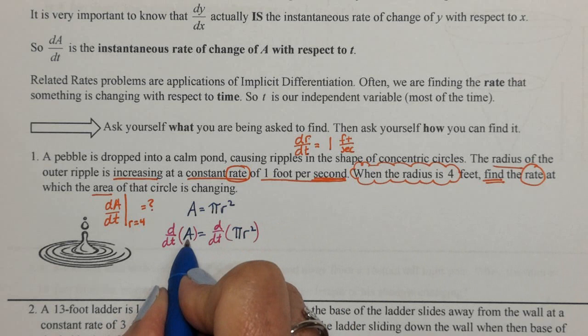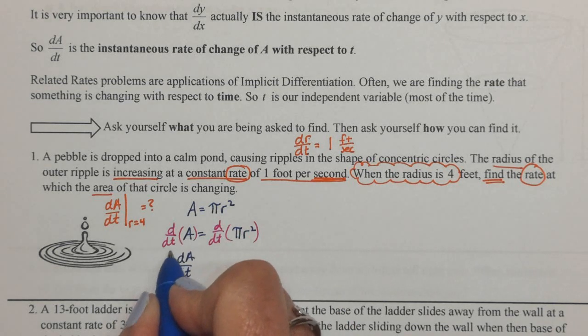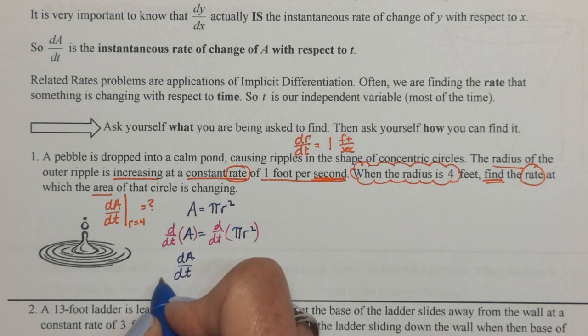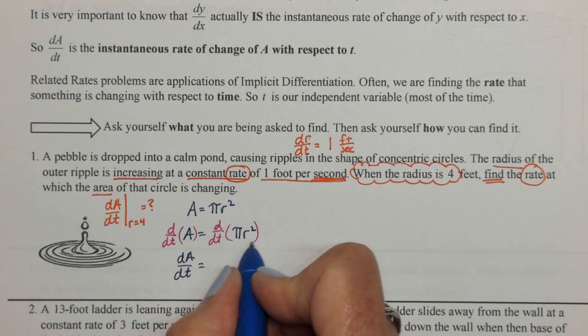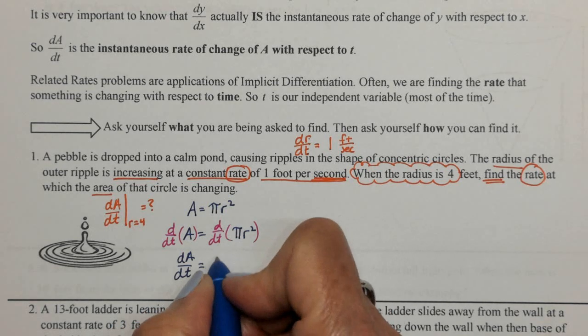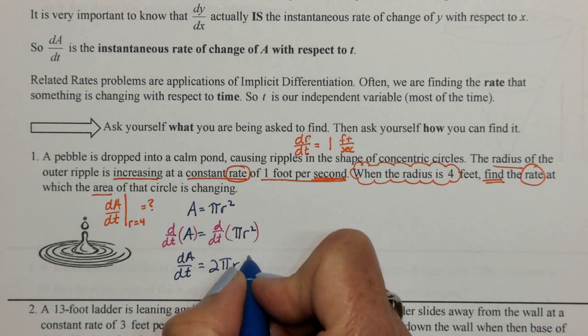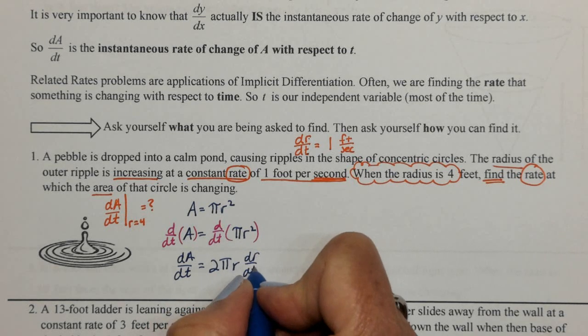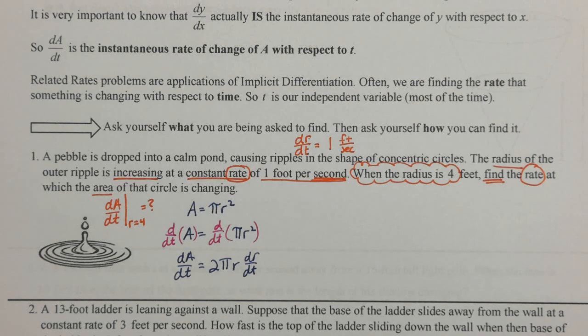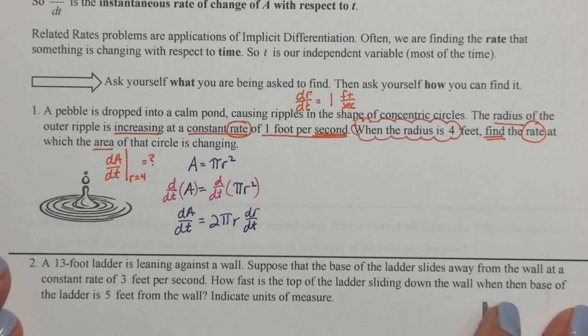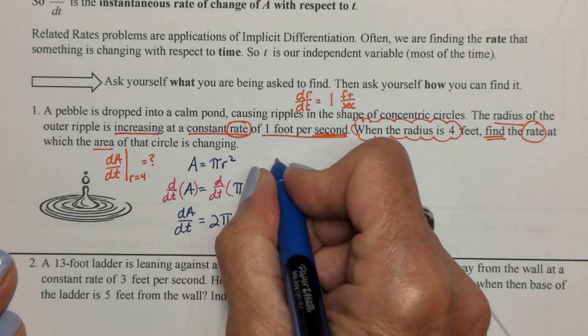The derivative of A is 1 dA dt. Little implicit differentiation. The derivative of pi r squared is 2 pi r dr dt. Derivative of both sides. Okay, we took the derivative.